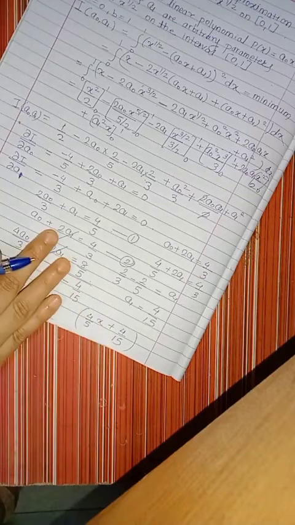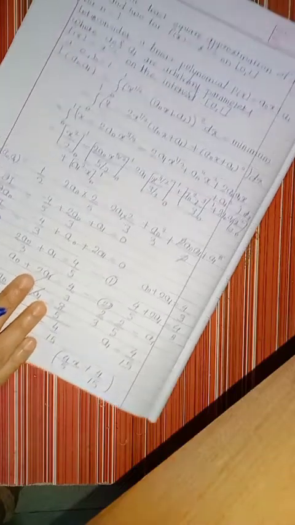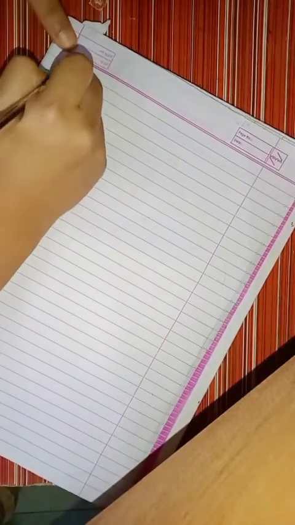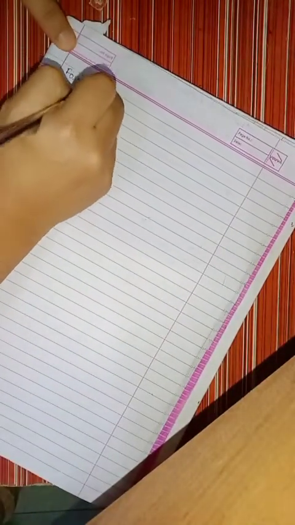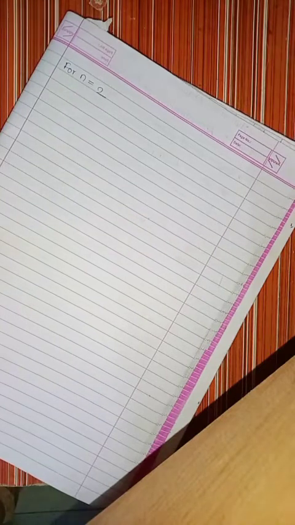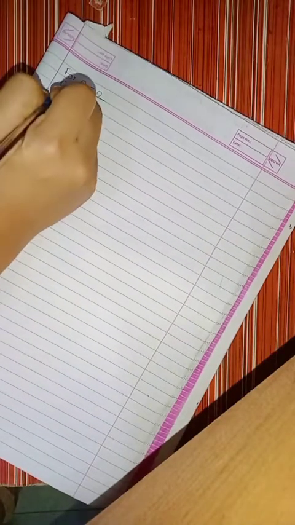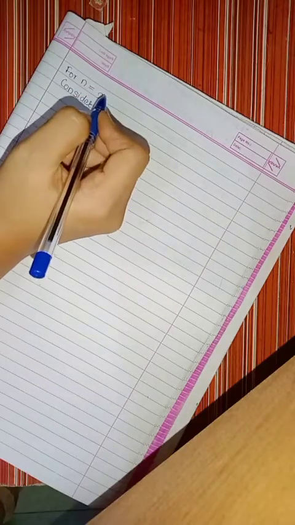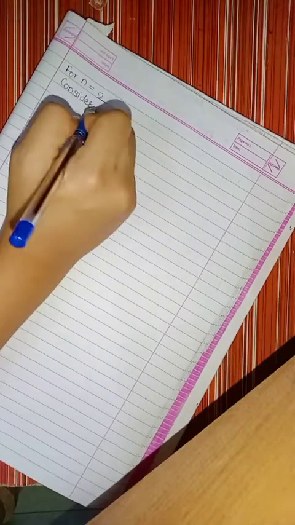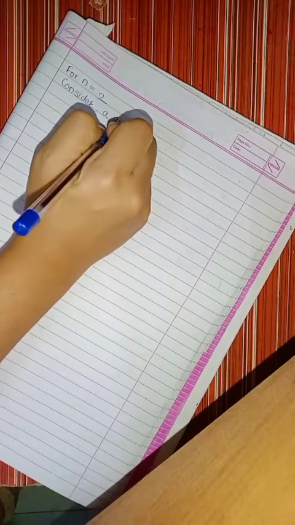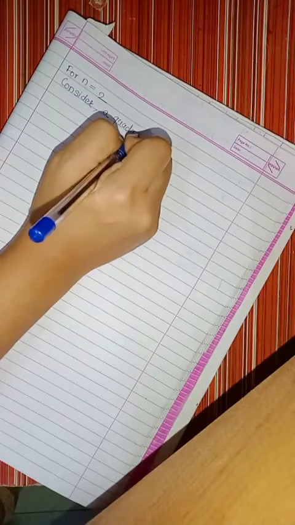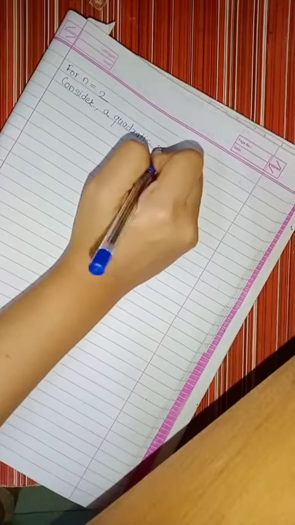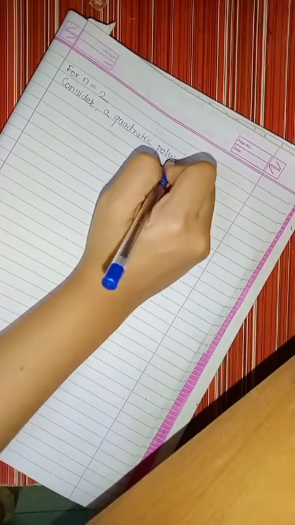So this is our required linear polynomial approximation. Now similarly we will consider it for n equals 2. So consider a quadratic polynomial approximation.